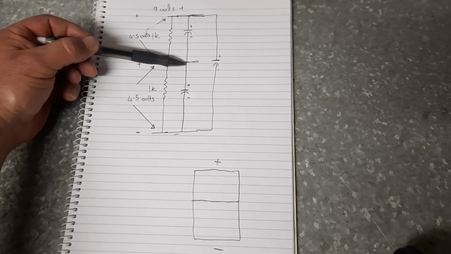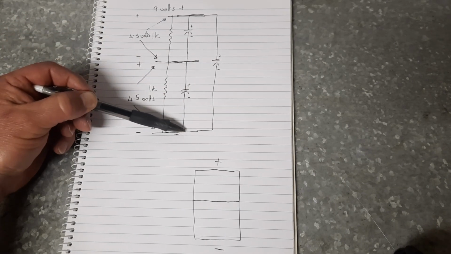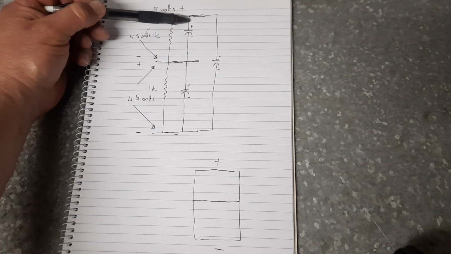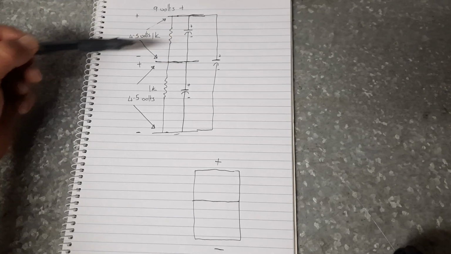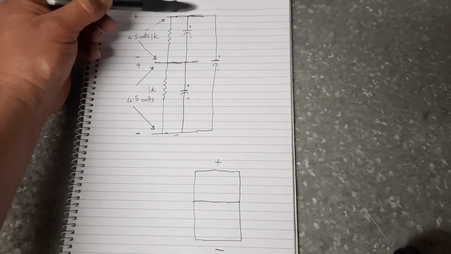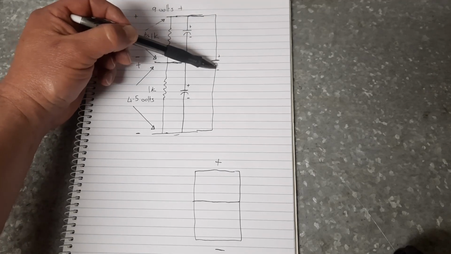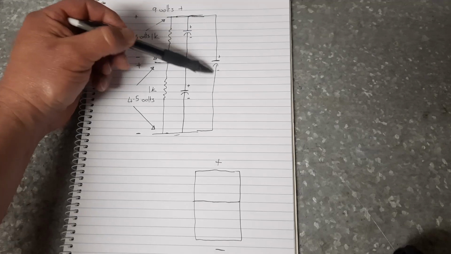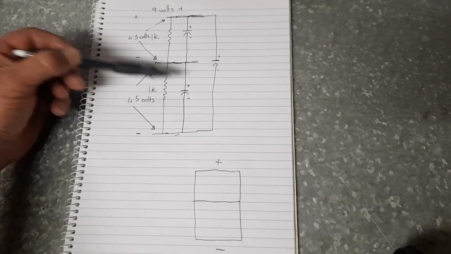So from here to here, it seems positive compared to the negative. From here to here, that point is still more positive than the negative plate. Same here to here. This point is more positive than the negative plate. So this one will charge 9 volts, this one 4.5, this one 4.5.